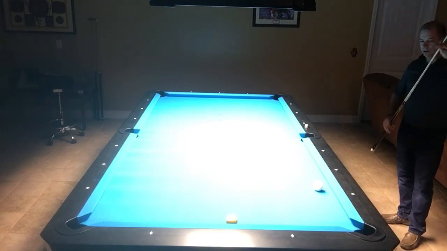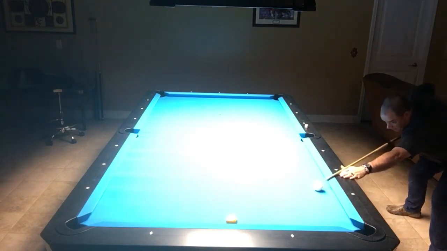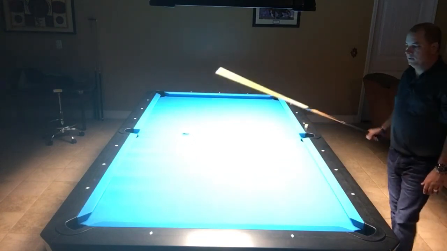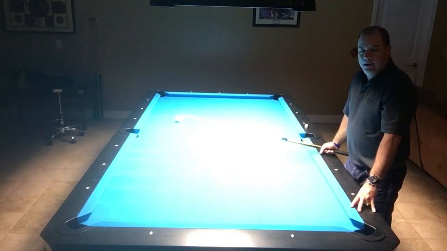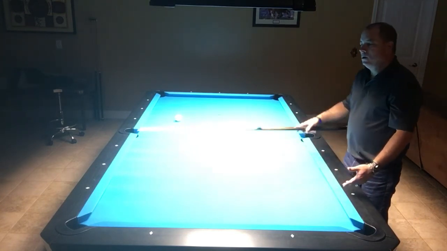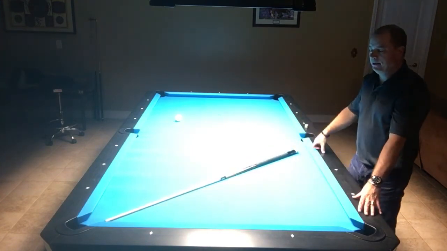So I'm just going to go ahead and hit a little bit above center here and just cut this 9 straight in the pocket. And you'll notice my cue ball comes right down the middle of the table, and no chance at a scratch right there. So that's kind of the how and the why behind each shot.